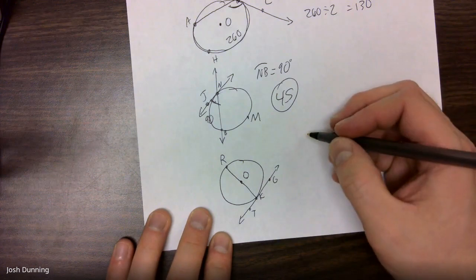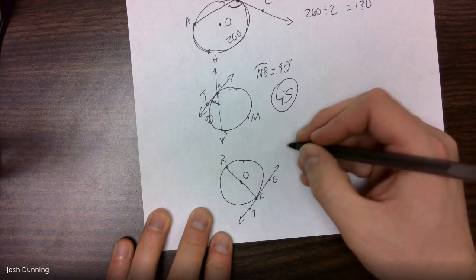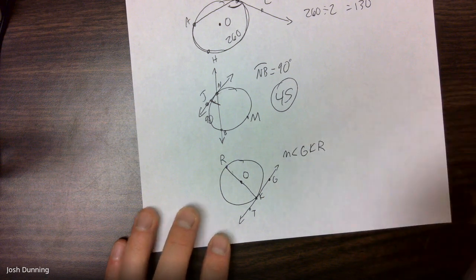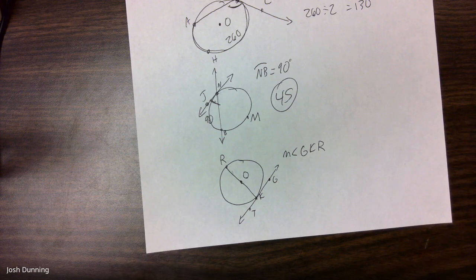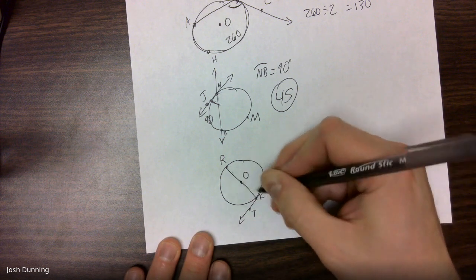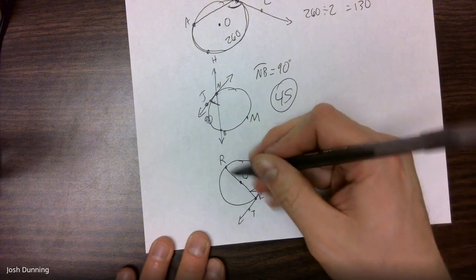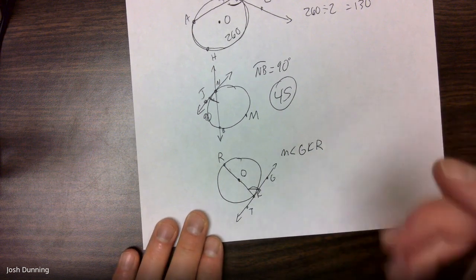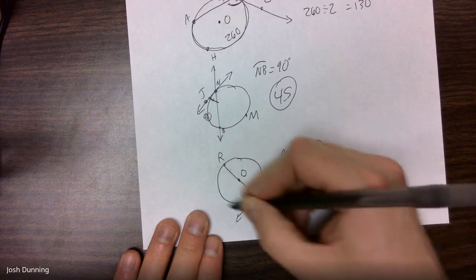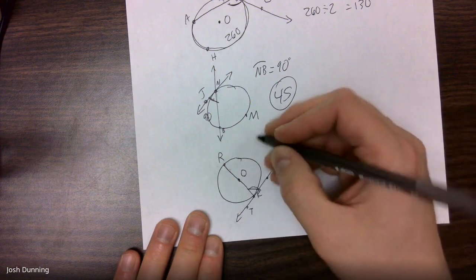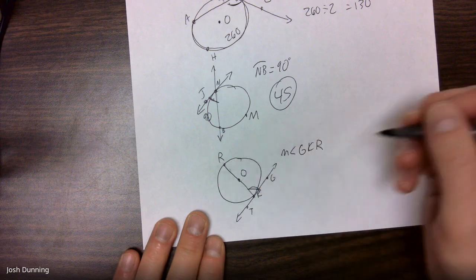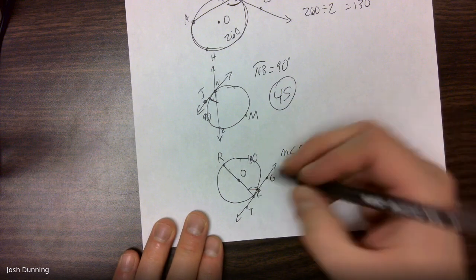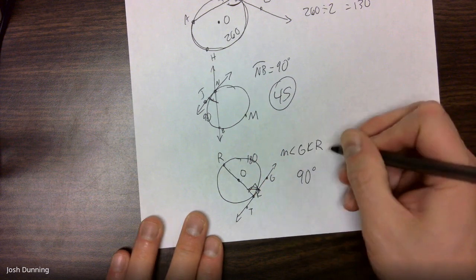This one says that KR is the diameter. We want to look for the measure of GKR. GKR is this angle. Now, this is the diameter. The diameter cuts the circle directly in half. The whole circle in arc would be 360 degrees, just like it is for an angle, 360 degrees. So if that cuts it in half, this is 180. Still, you take half, which makes that a 90-degree angle.